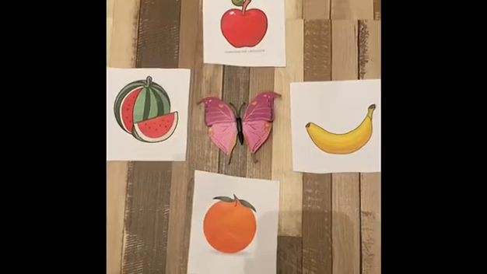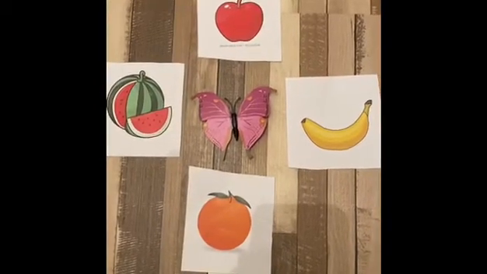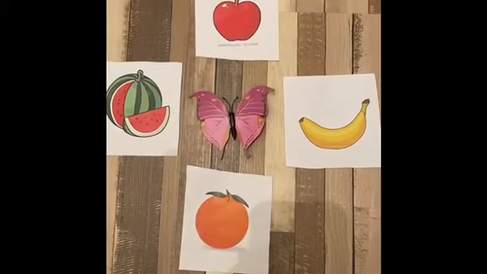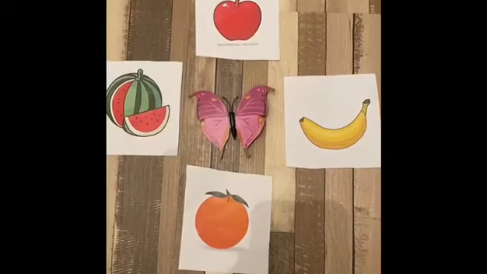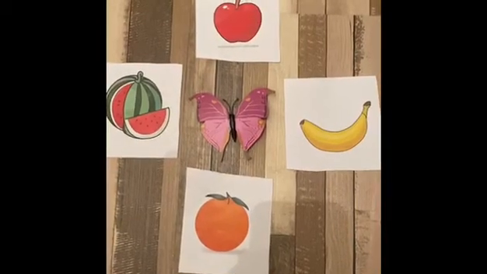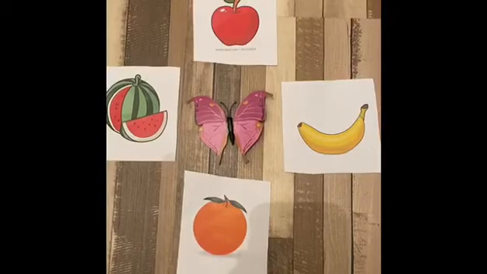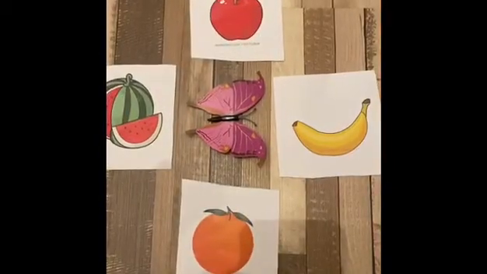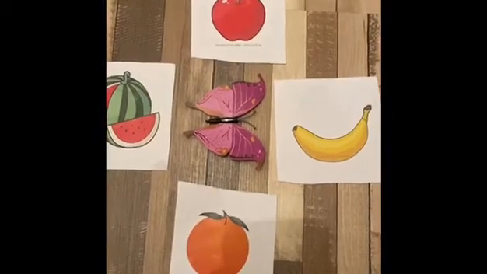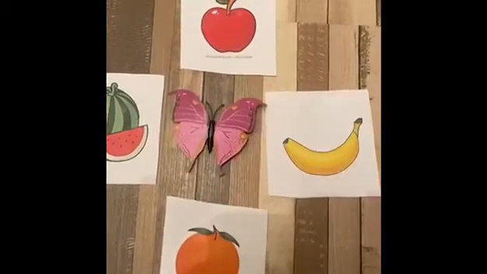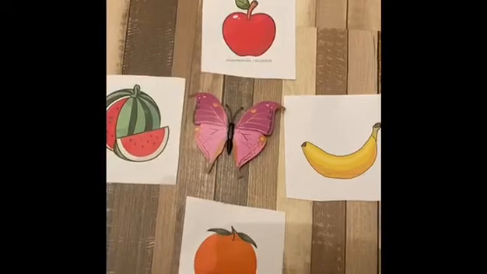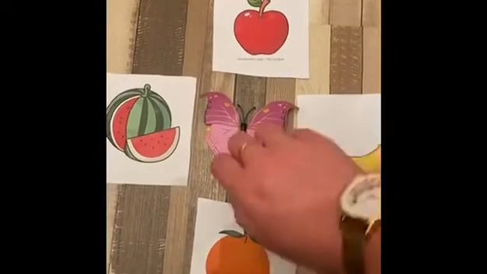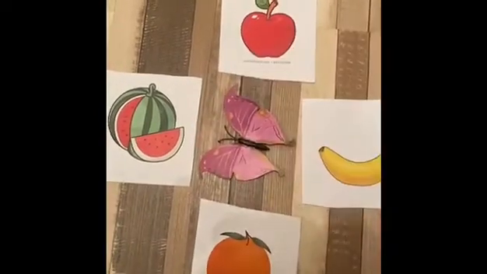Okay guys, what we're going to do now is play a quick game. What you need to do is pause the video after I've asked a question and see if you can work it out. I want my lovely butterfly to make a 1/4 turn clockwise. Have a go. Yep, that's right, the butterfly is now facing the banana. If the butterfly was to have made a 1/4 turn anti-clockwise, it would be facing the watermelon.